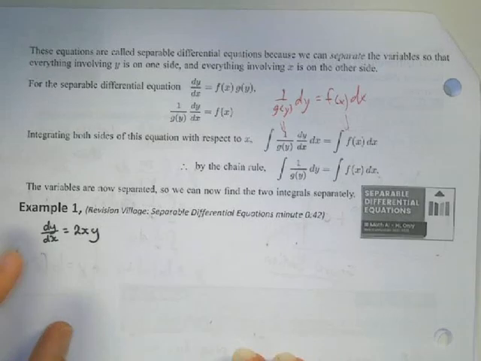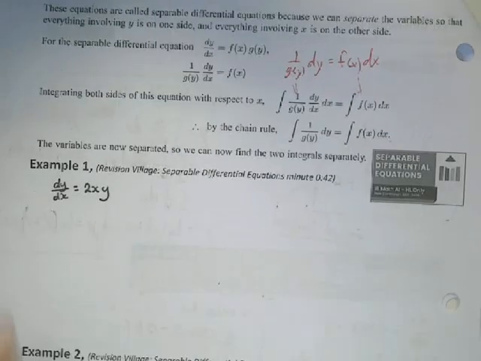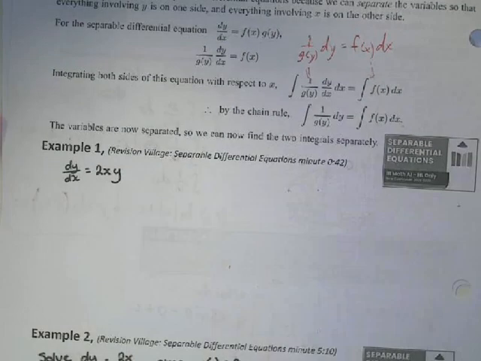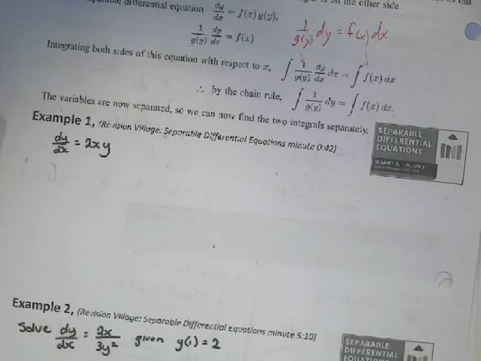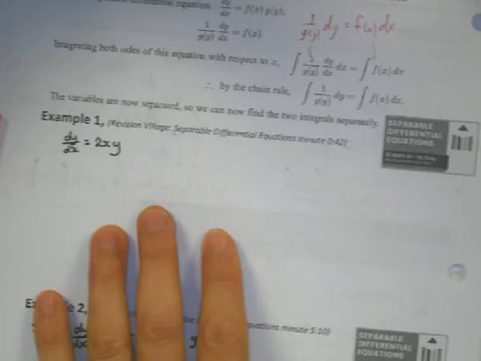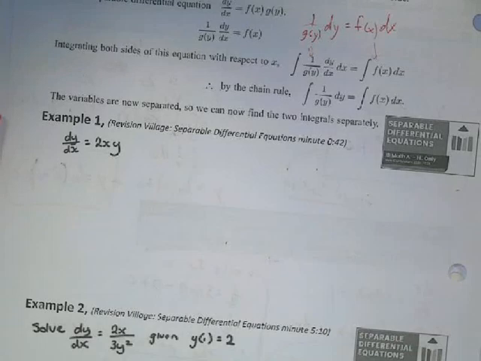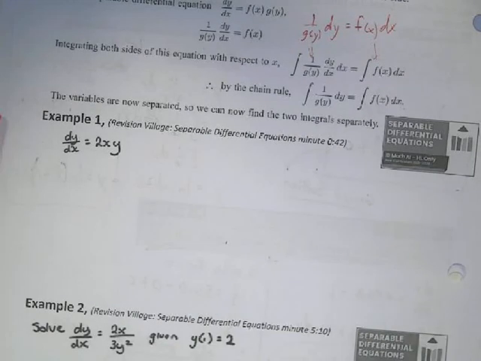Okay. Revision Village explains example 1 and example 2 incredibly well. I really want you to watch their video on this for separable differential equations.